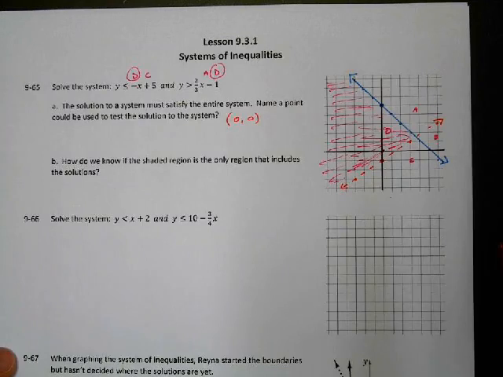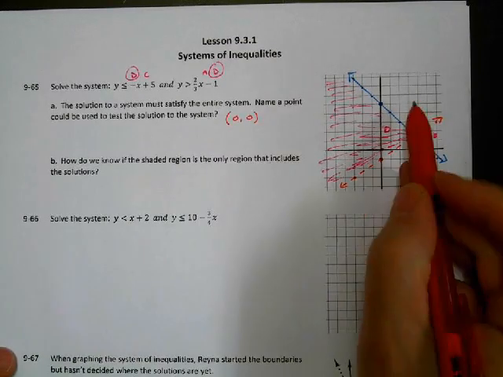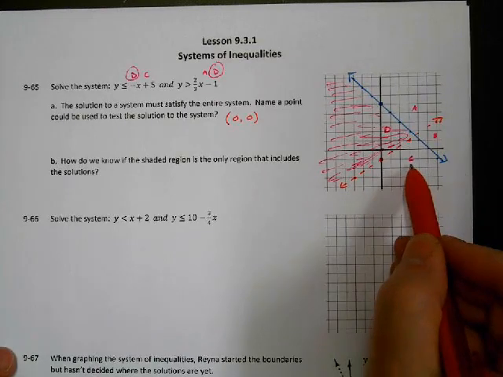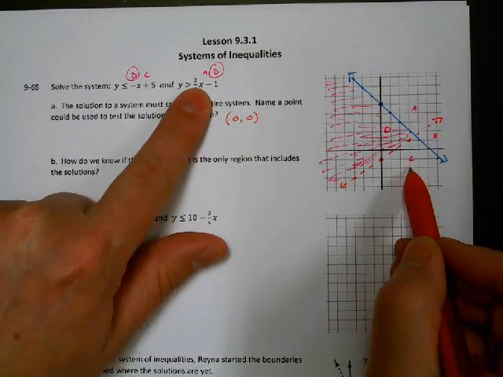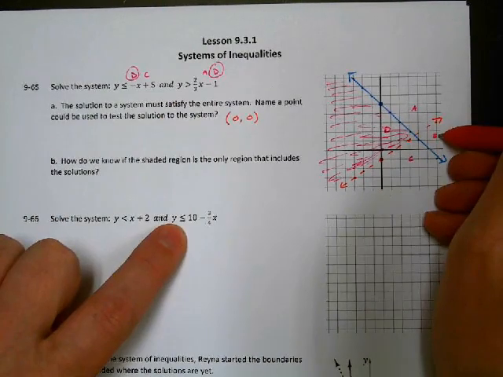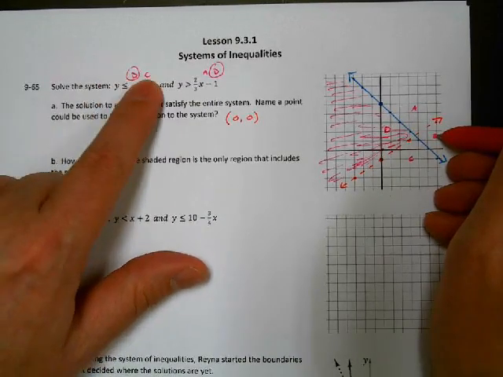How do we know if the shaded region is the only region that includes the solution? That's a good question. We would check a point in each of the other ones. If I checked a point in this region, it would work for this one, but not for this one. If I checked a point from region B, it wouldn't work for either of them. See, because this one's DC and this one's AD.